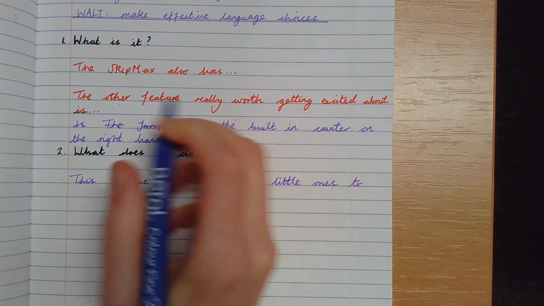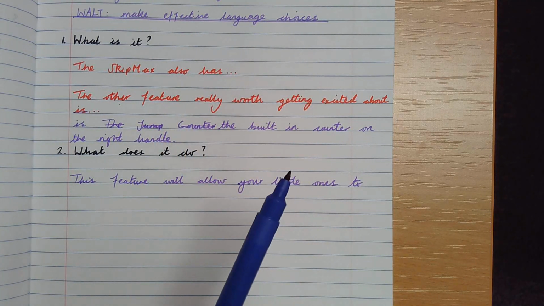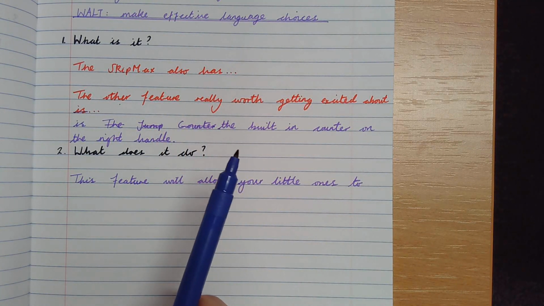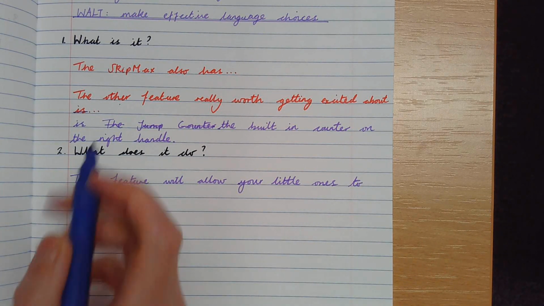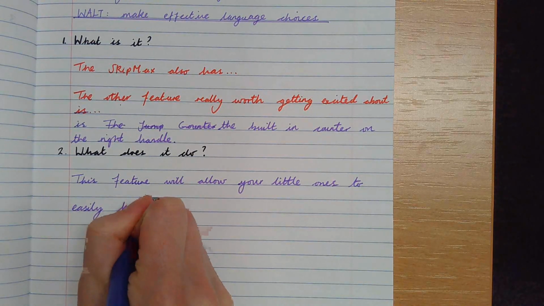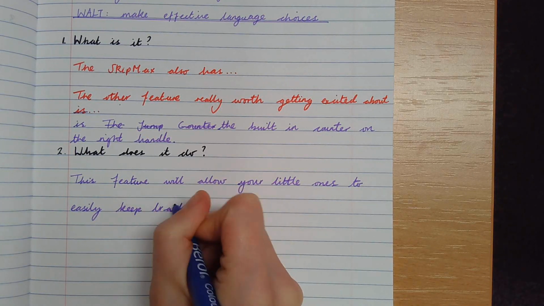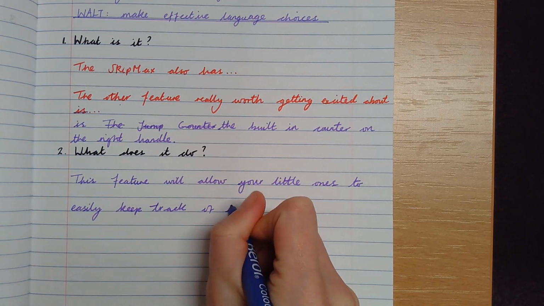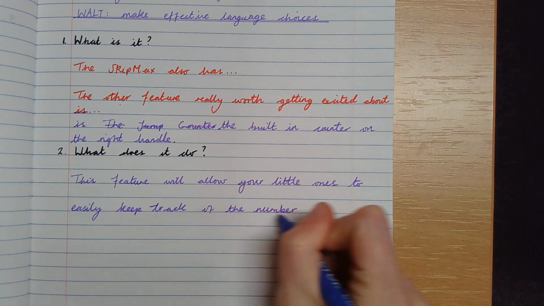to, now I know that I'm working today on making effective language choices, so I want to think of a word that will persuade them. I could say to keep track of their jumps, but I'm going to add in to easily keep track of their jumps. To easily keep track of the number of jumps they've completed.